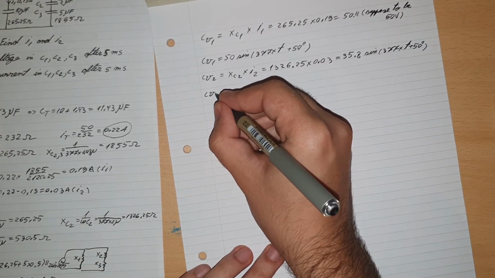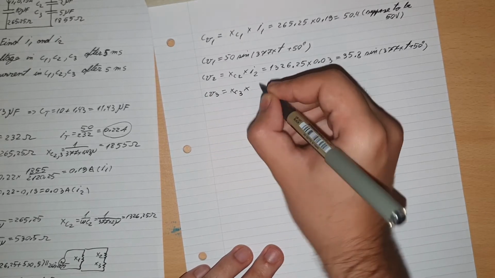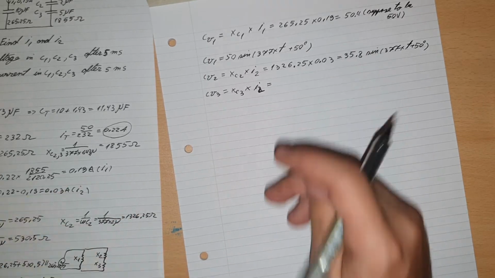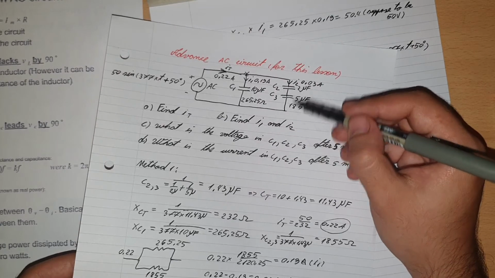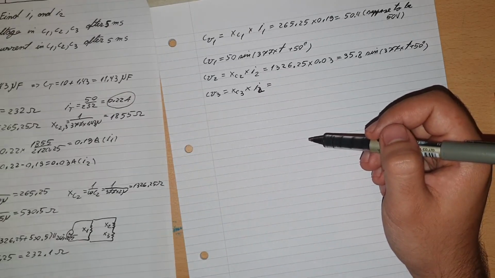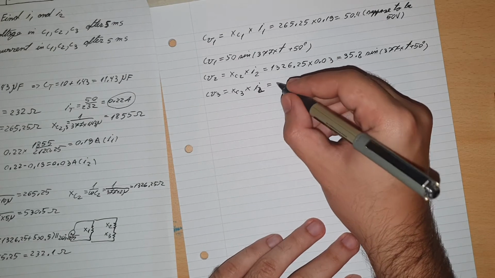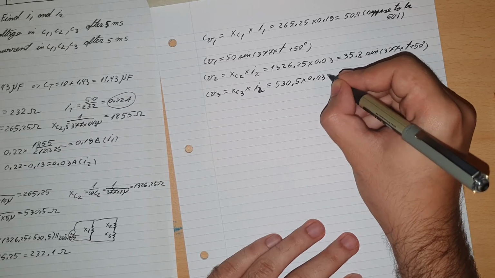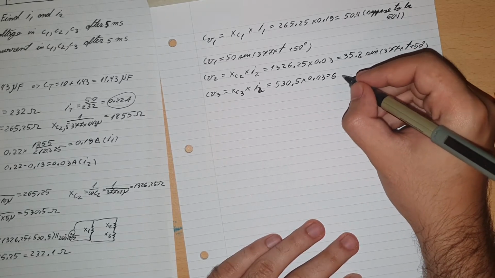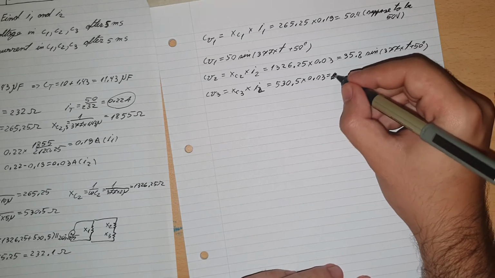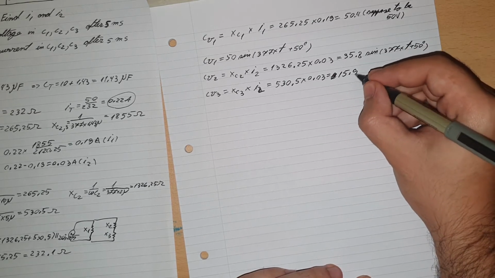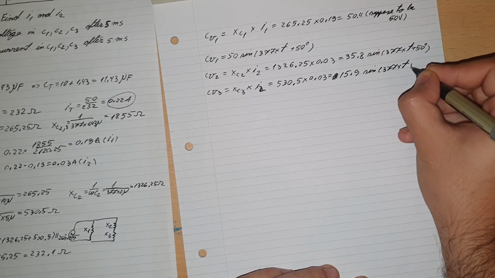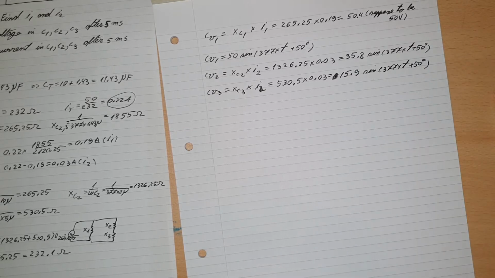And this one, CV3, is equal to XC3 times I3, and no, I2, sorry, there's no I3, there's no current, it's I2, because the same current goes through both of them and the current stays constant, only the voltage changes. And then that one will be equal to 530.5 times 0.03, and that one will be equal to 15.9 sine 377 times t plus 50 degrees. The degrees don't change yet.